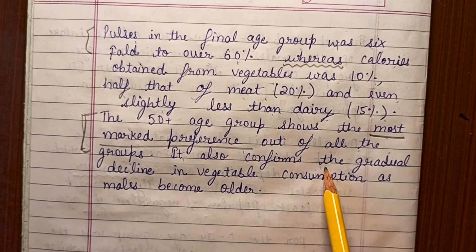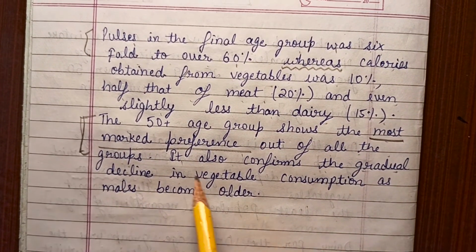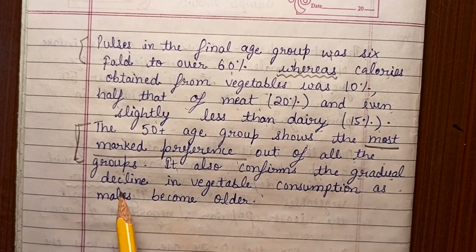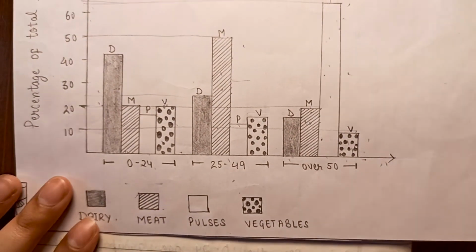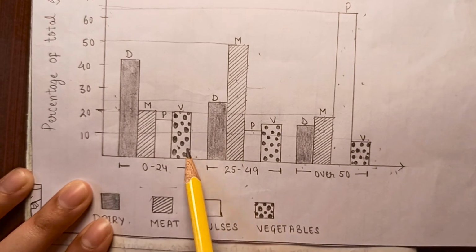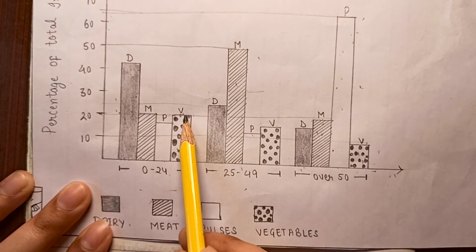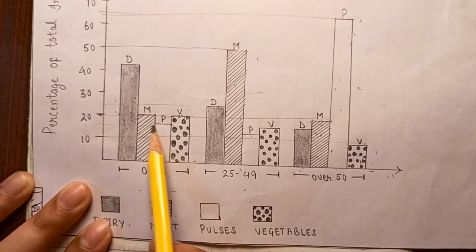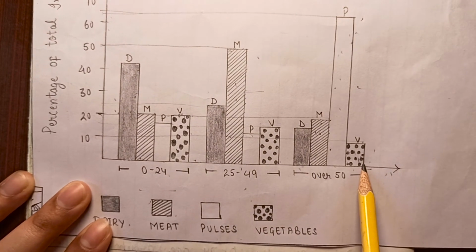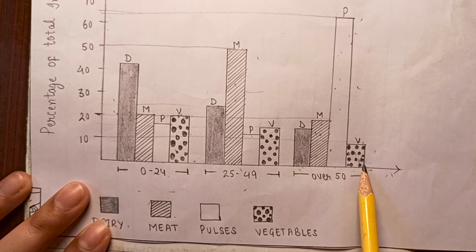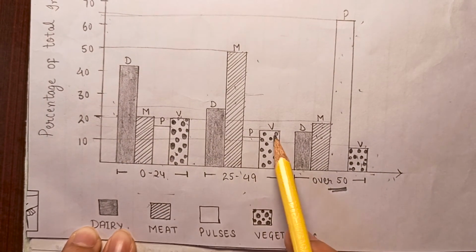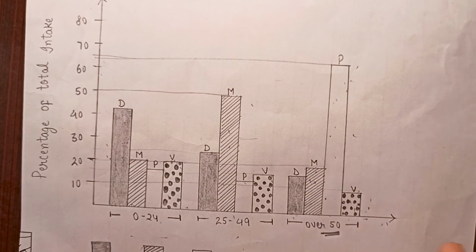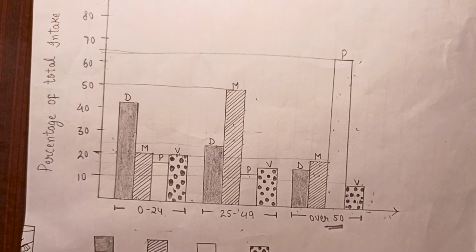It also confirmed the gradual decline in vegetable consumption as males become older. Right? You can see here, the vegetable consumption was almost 20% and then it declined to below 20 and then it becomes 10%. The consumption at the last age group is 10%. So it declined. Right?